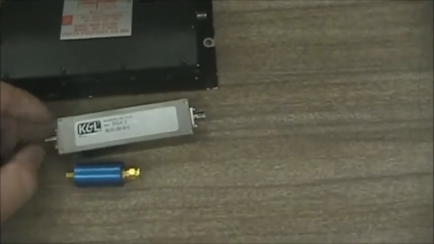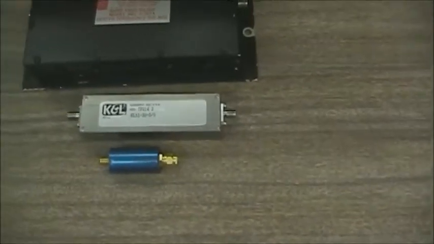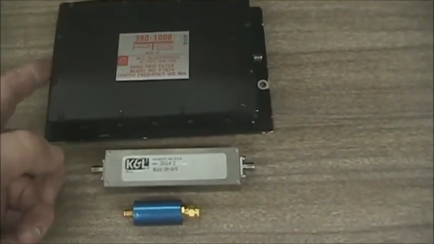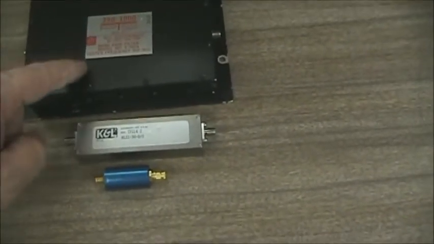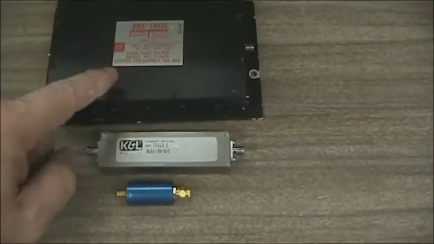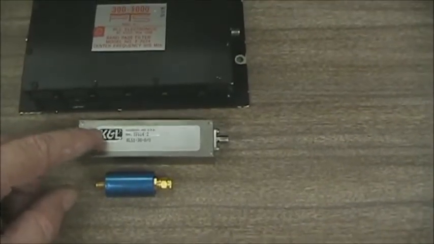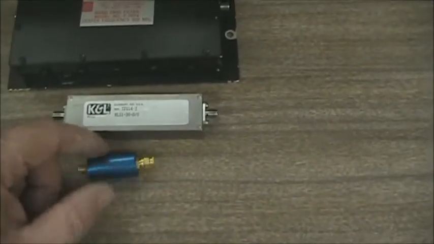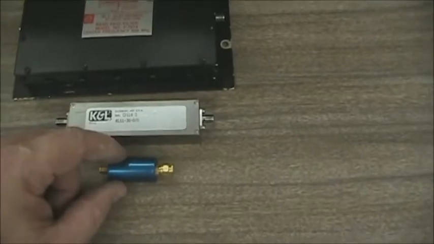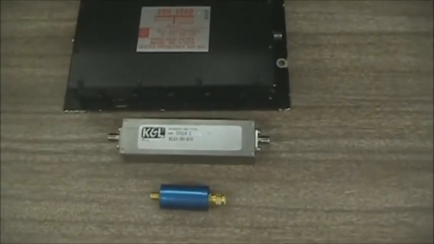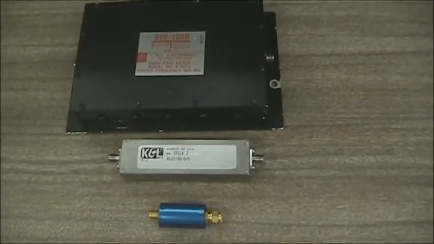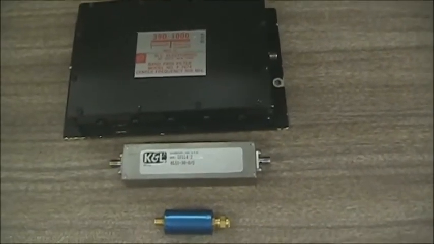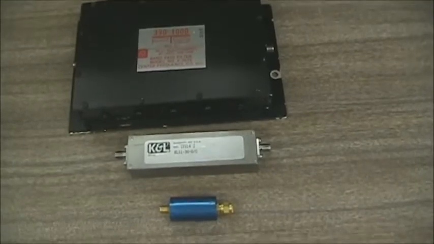Here's typical filters. Of course, filters are a classic two-port element. There's an input and an output. They come in all different varieties. Here's a bandpass filter. I believe this one is a low-pass filter, as is this. Low pass and band pass are two of the most common filters we use in RF, and occasionally we'll use high pass and rarely band reject, which is a notch filter.